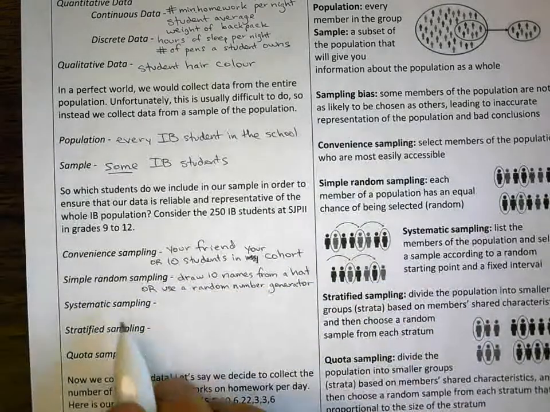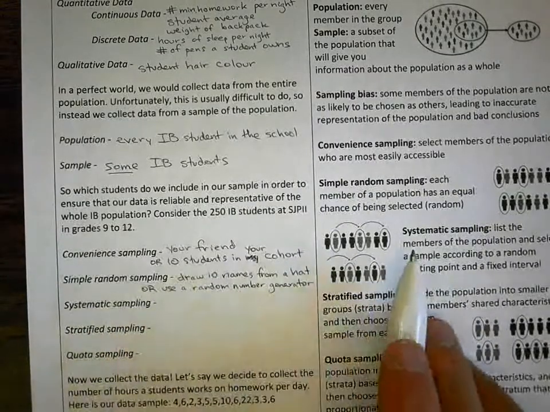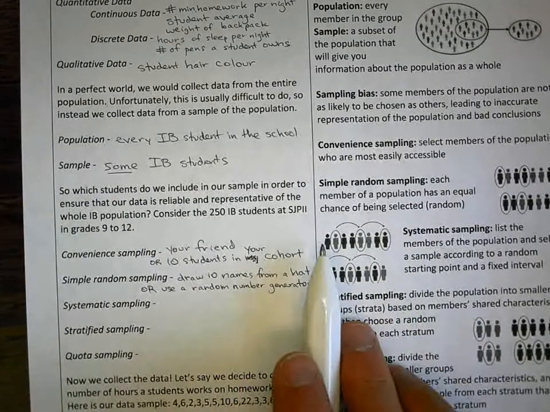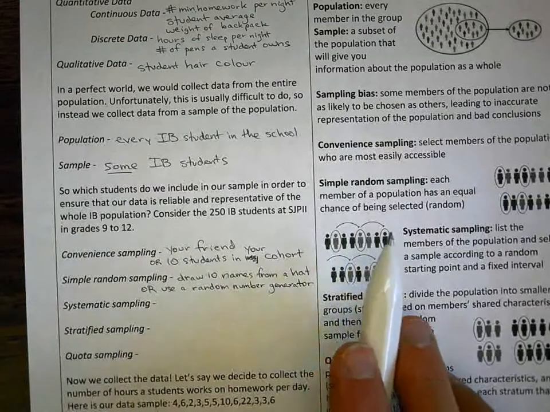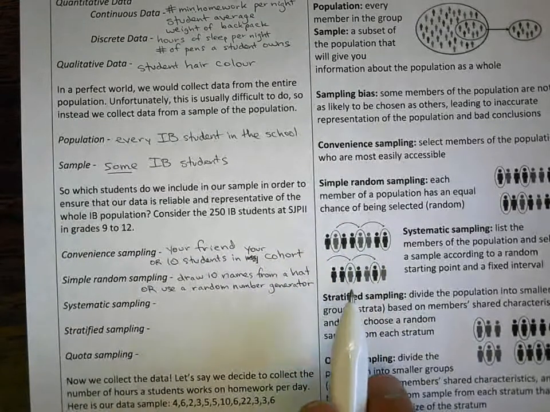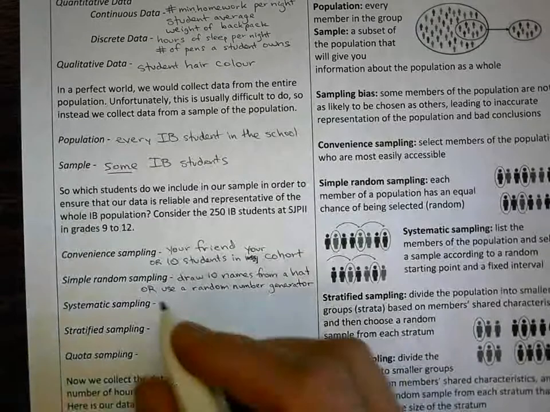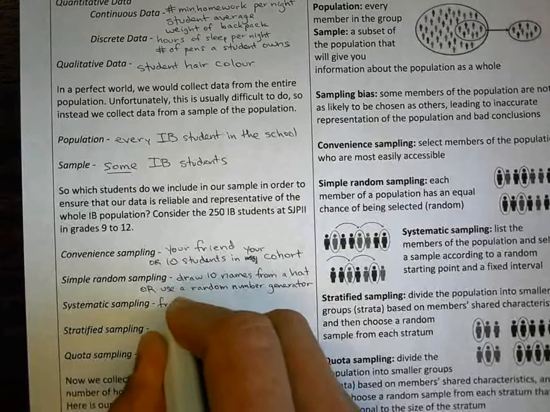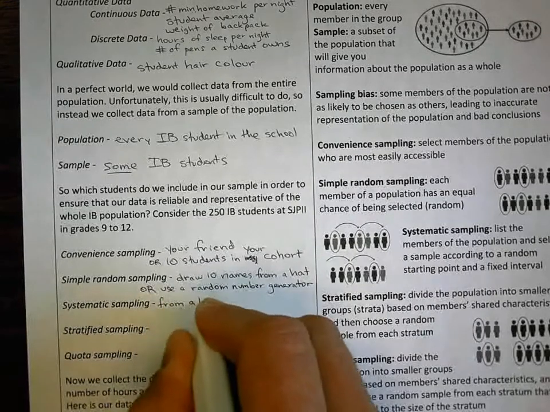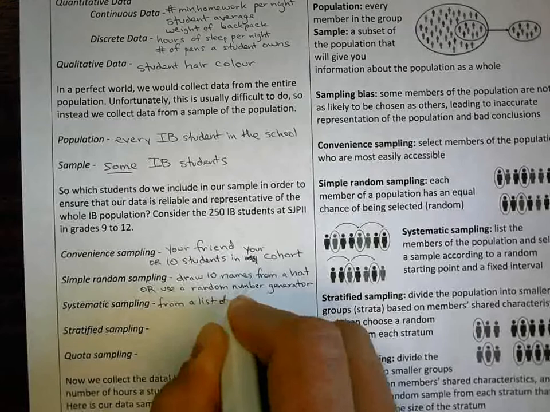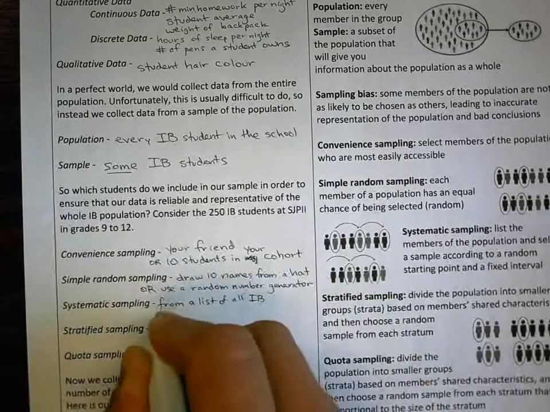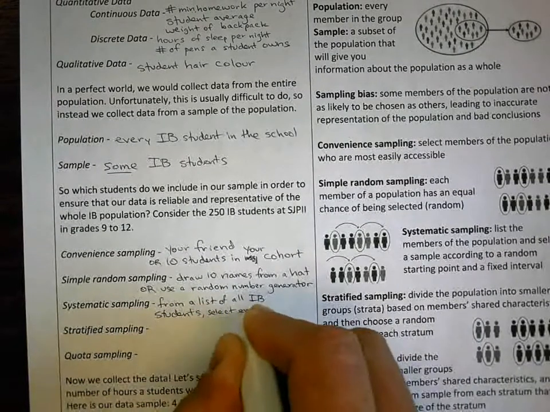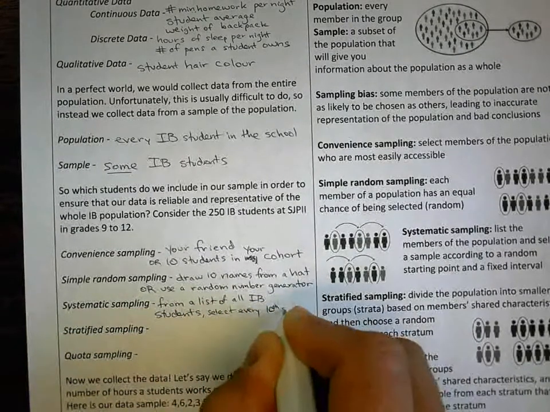Okay, the next type of sampling is systematic sampling. This is where you list the entire population, and then you start at a random point and you take every fifth student or every third student. So again, it ensures that there's no bias. You're always choosing randomly based on that number. So I'm just going to write out my example here. For us, we write a list of all IB students. So from a list of all IB students, select every 10th student.